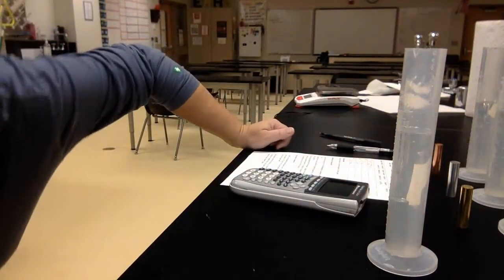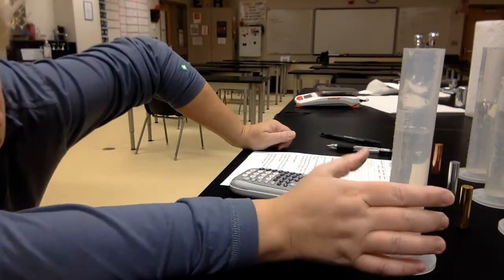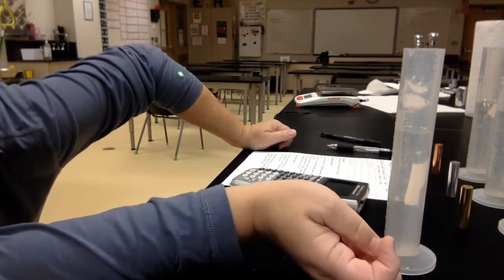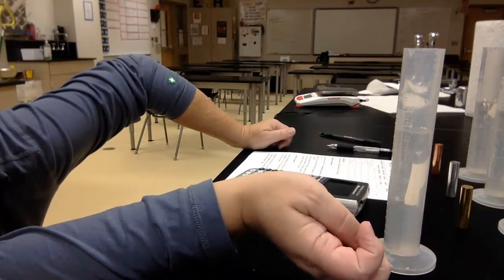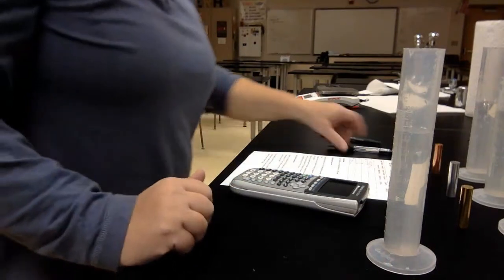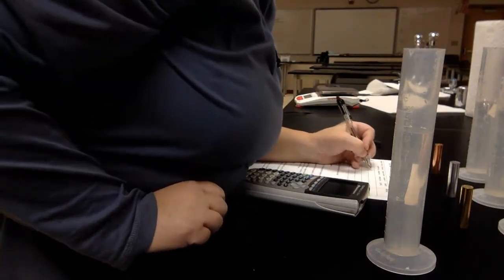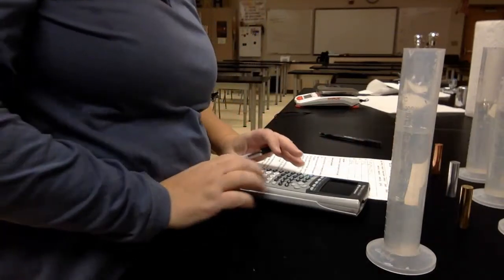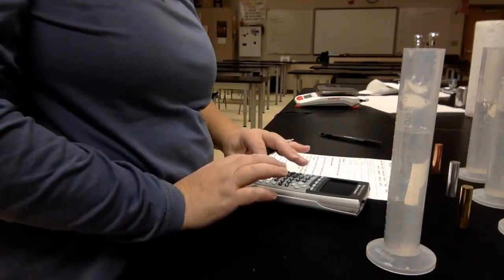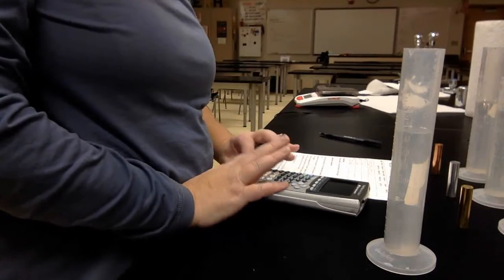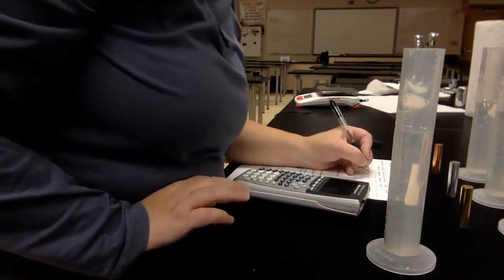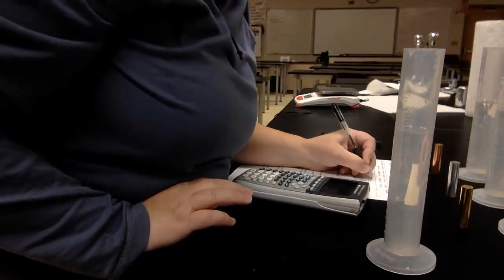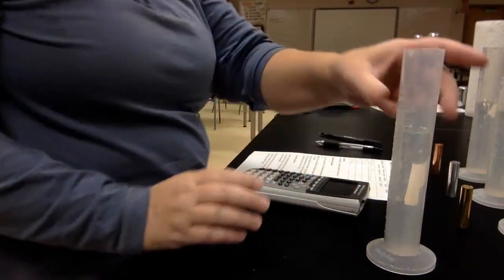And it moved up to 85.5 milliliters. Now I need to take 85.5 minus 79.5, and I get my sample is 6 milliliters. Okay? Let me do the others, and then we can get through everything.